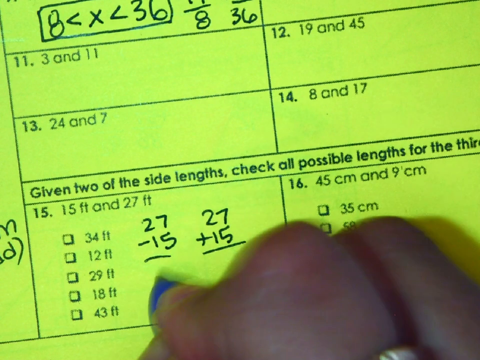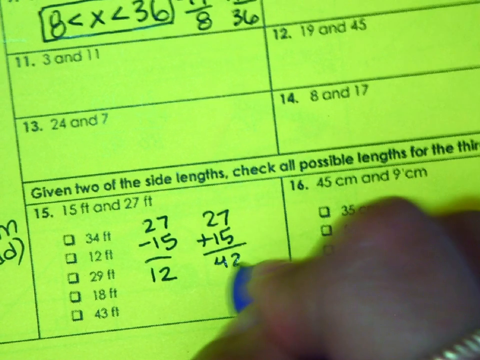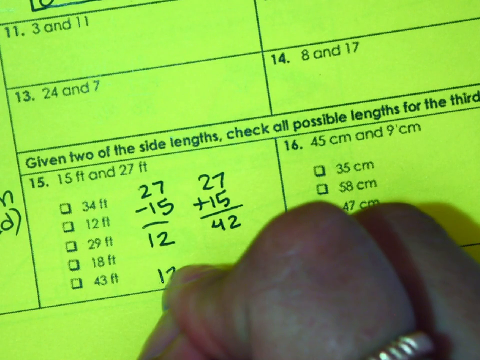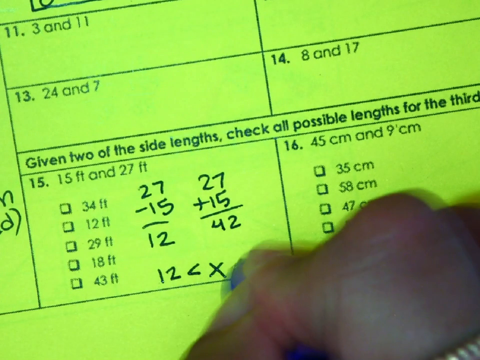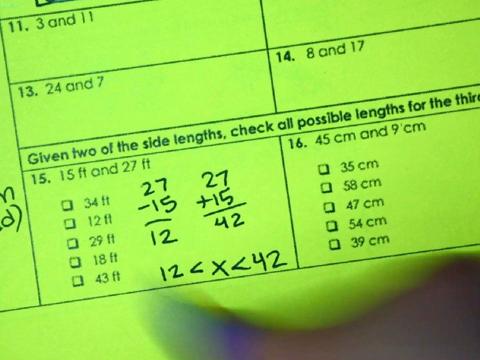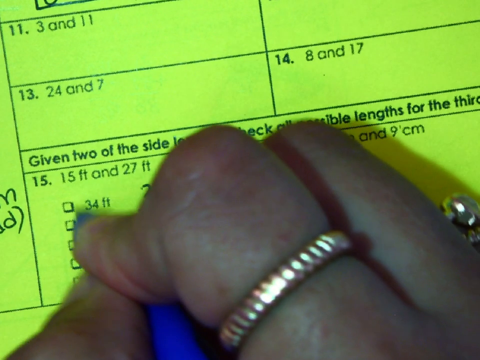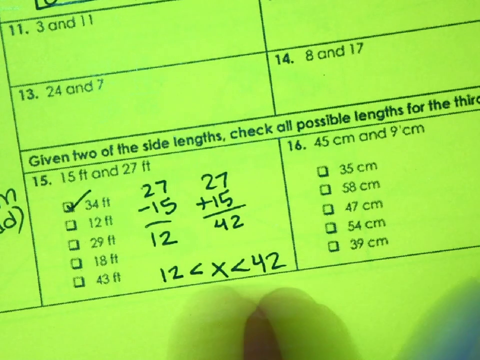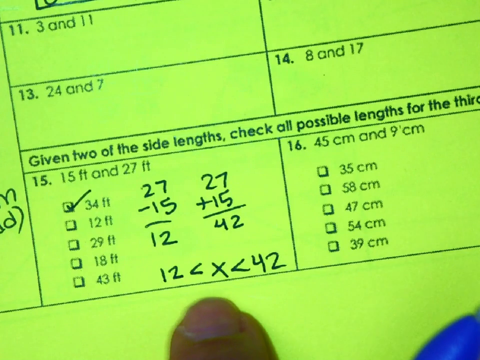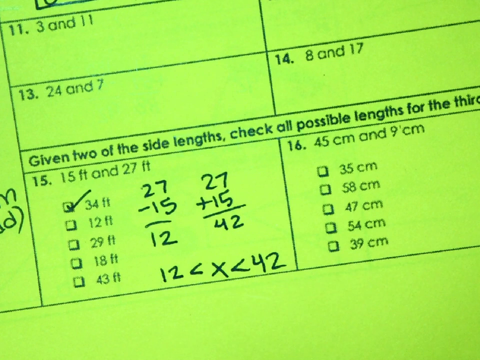27 minus 15 will give you 12. 27 plus 15 gives you 42. So you're going to have any number from 12 to 42. Any number from 12 to 42 will make this true. So you look at 34. 34 is part of that. 12 is 13, 14, 15, 16, all the way to 42. So any number from 12 to 42 will be true.